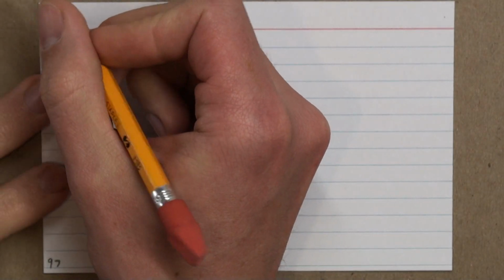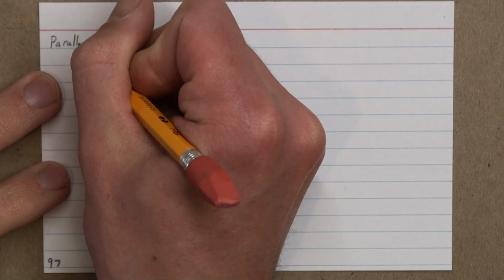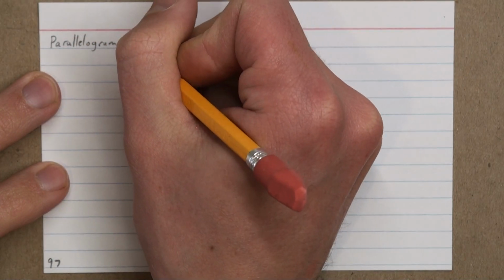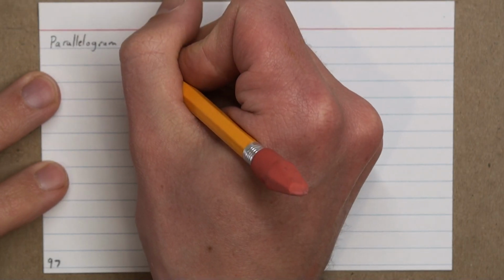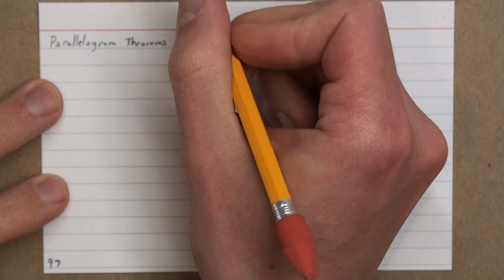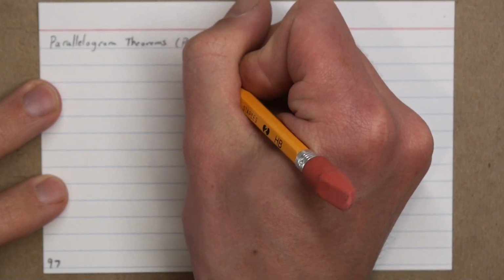Alright, we're going to go over the theorems, the quadrilateral theorems. So, this is card 97. And let's call this parallelogram theorems. And let's call it part 1.